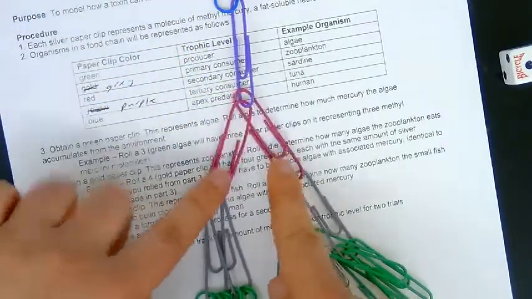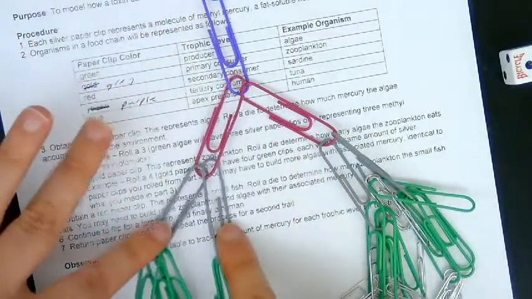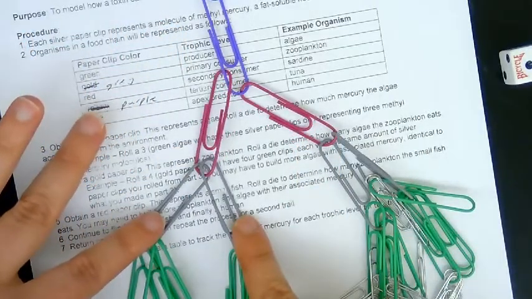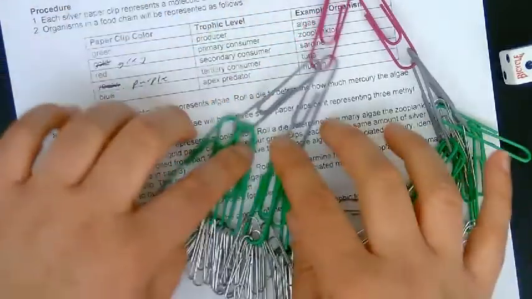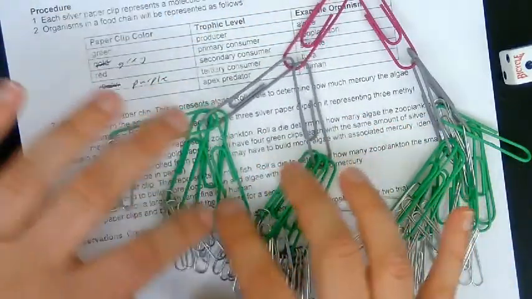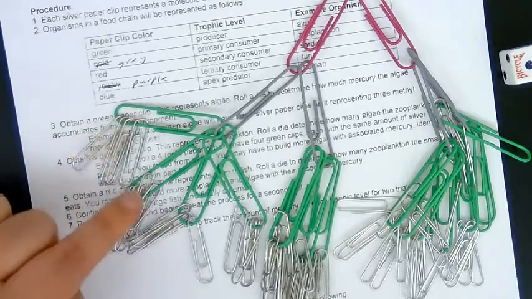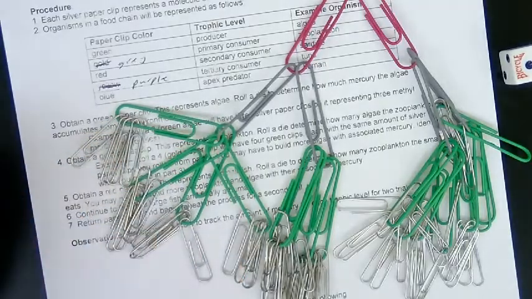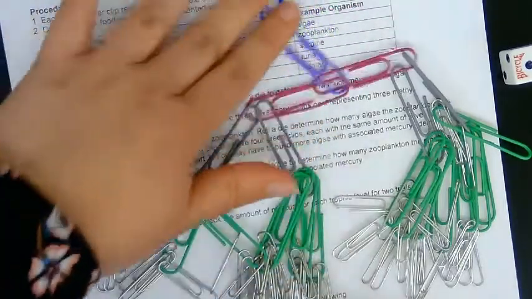Each sardine had eaten 2 zooplankton. Each zooplankton had eaten 4 algae, and each algae carries with it 4 units of mercury. So that means the human at the top is consuming all this mercury.